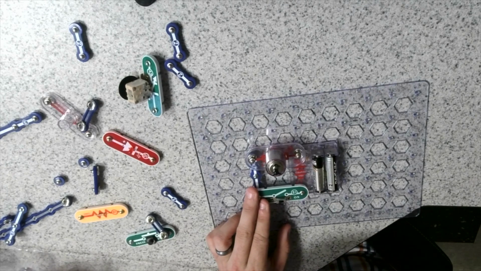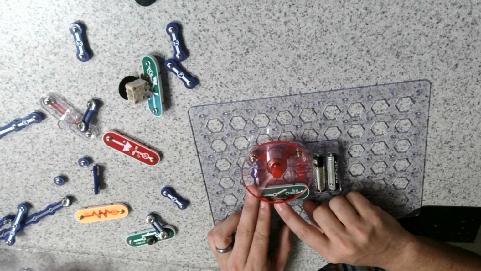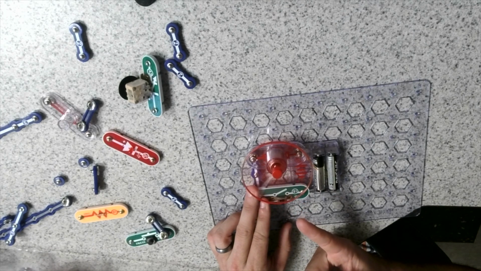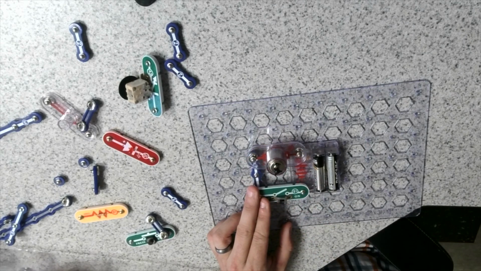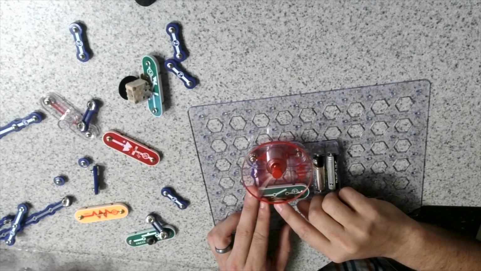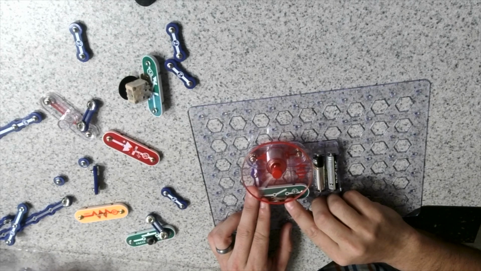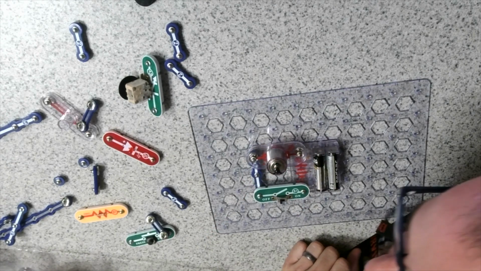Now what we have here is a fan. Look at it, it's spinning. Check this out. When I turn this off, there it goes. I got to catch it. Do that again. Off it goes. Whoa! Lost it.